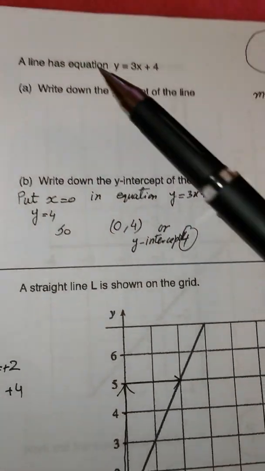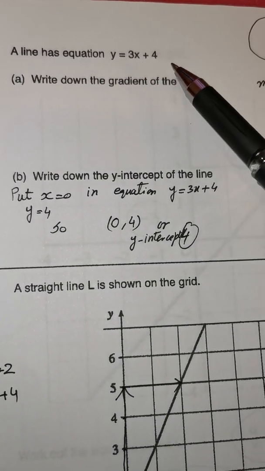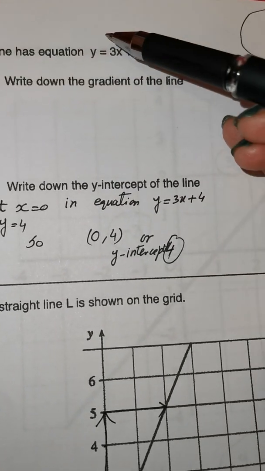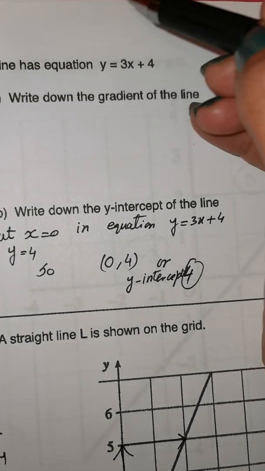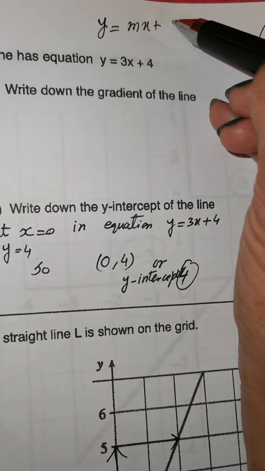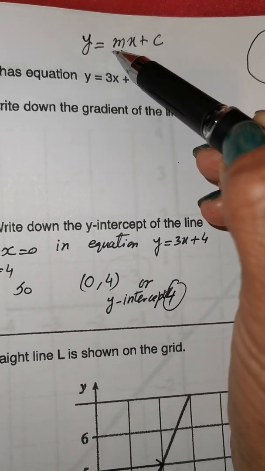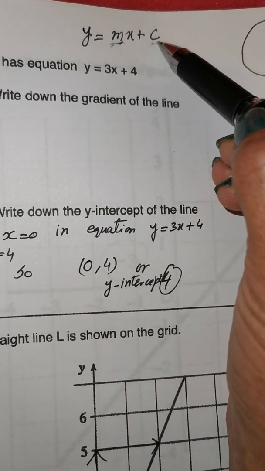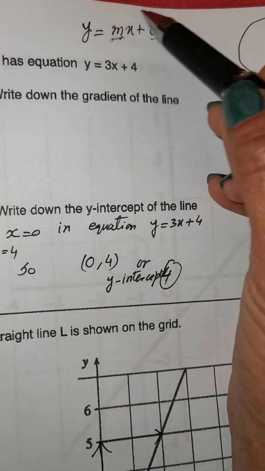So first of all, this is our first question. A line has equation y is equal to 3x plus 4. You have to write down the gradient of the line. Whenever the equation has this form, y is equal to mx plus c, remember this equation, m will be any number, positive or negative, whatever, a real number. And c is the y-intercept, negative or positive, whatever, it should be a number. So this is the general form.